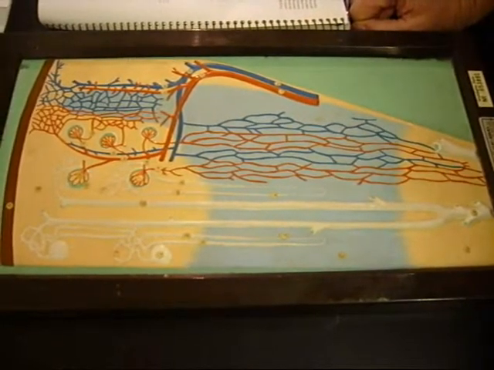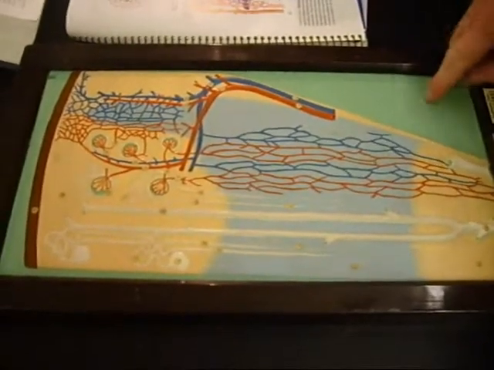Yeah. This is older than the hills. Yeah, it looks like it.